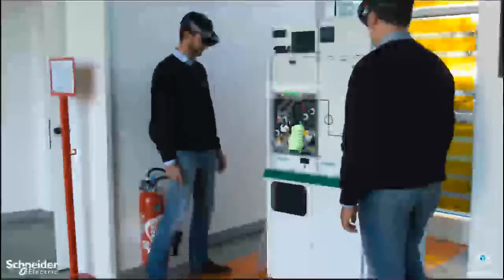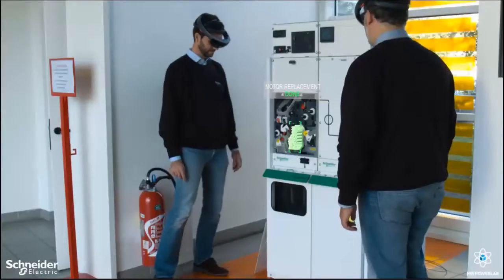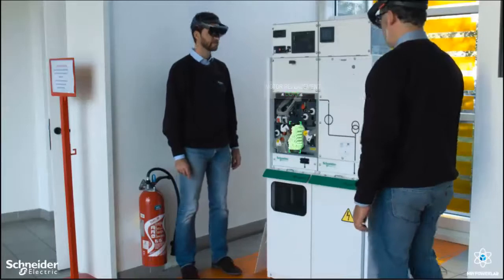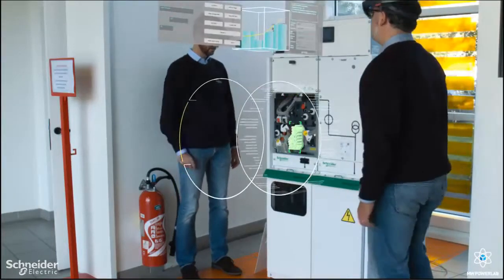Here they are collaborating and experiencing the same app at the same time, so they can work together. Let's go to the next video, please.